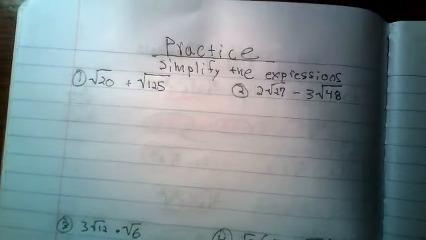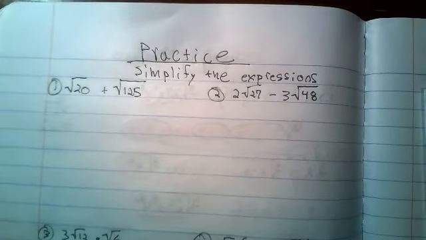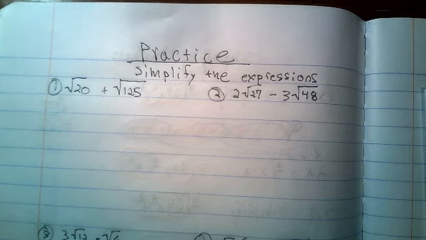What you're going to do now is on the left side of this entry, for practice, you're going to simplify these two expressions. Square root of 20 plus the square root of 125. And then number 2 is 2 times the square root of 27 minus 3 square root 48. And when you're done, you can show your teacher, and then you can move on to the next step, which is going to be multiplying radicals.